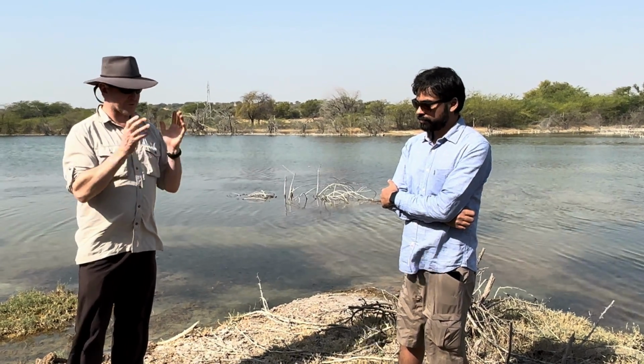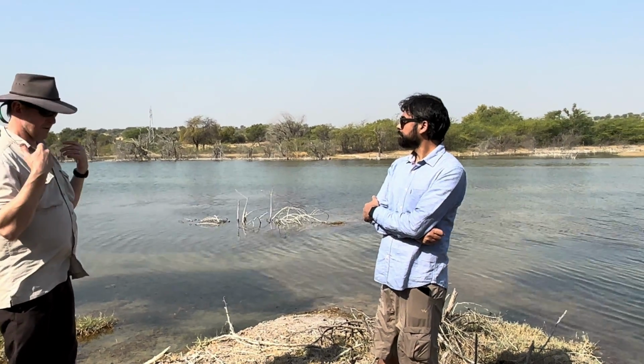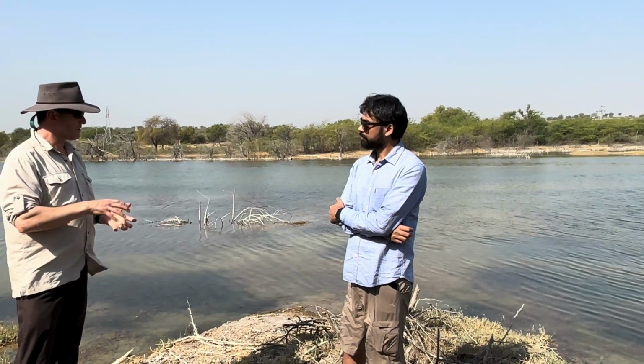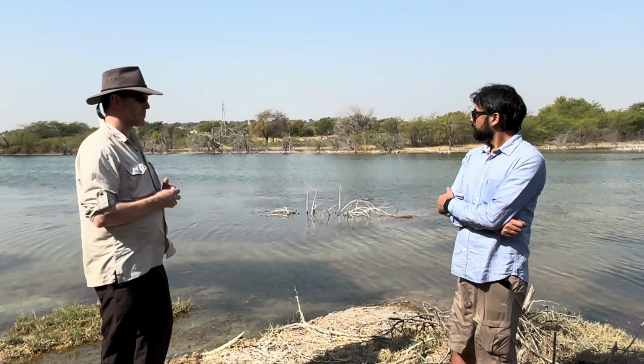So first of all, Manu, we're standing in an arid environment where there's an excess of evapotranspiration over rainfall. Yet we're standing by what looks like a lake. Can you explain how there's so much water in this landscape?